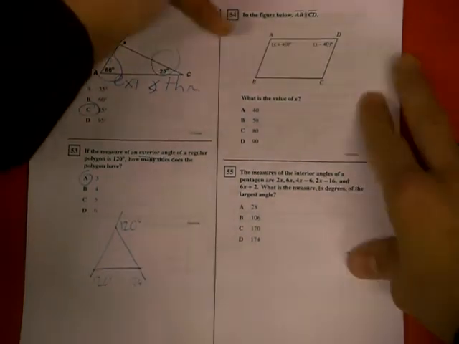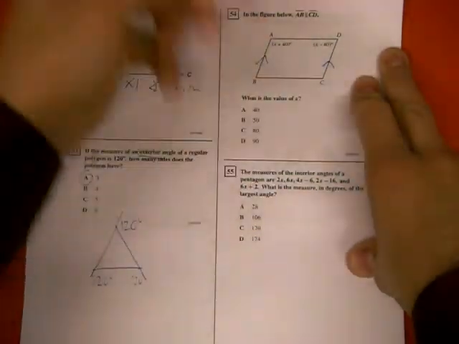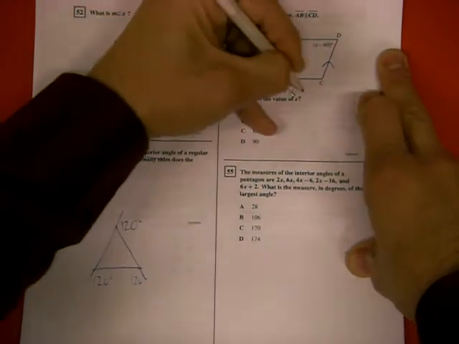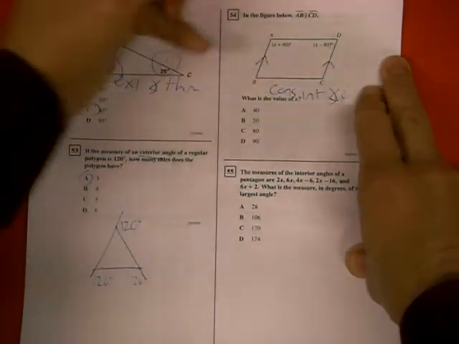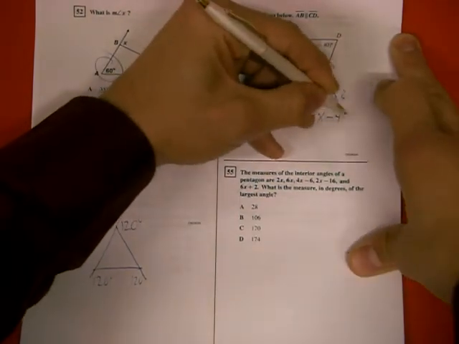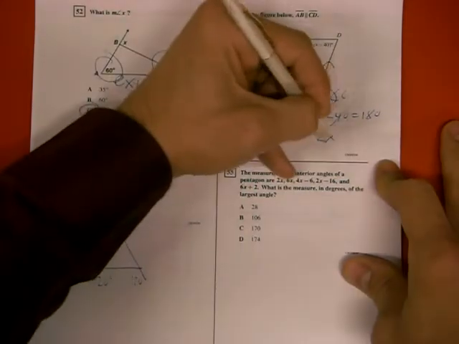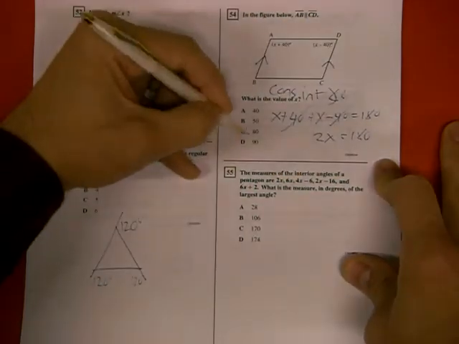In the figure below, this stuff is parallel. Line segment AB and line segment CD are parallel. What's the value of x? These are consecutive interior angles, which means they're supplements. So x plus 40 plus x minus 40 equals 180. 40 and 40 cancel. 2x equals 180. X must be 90. Good.